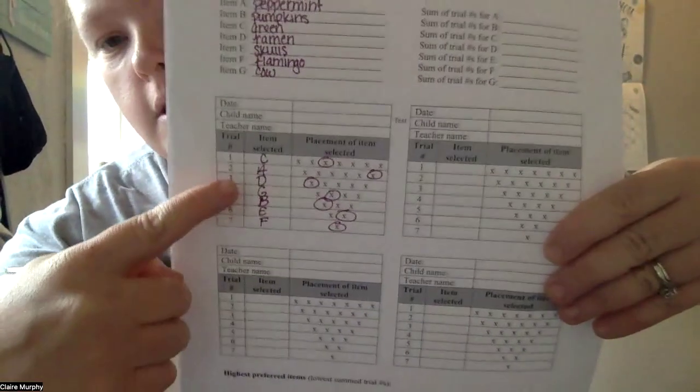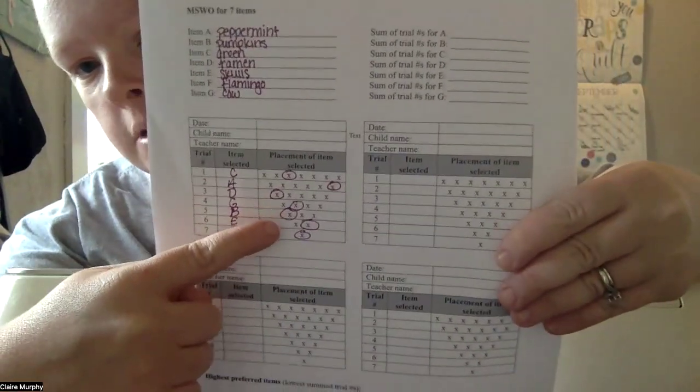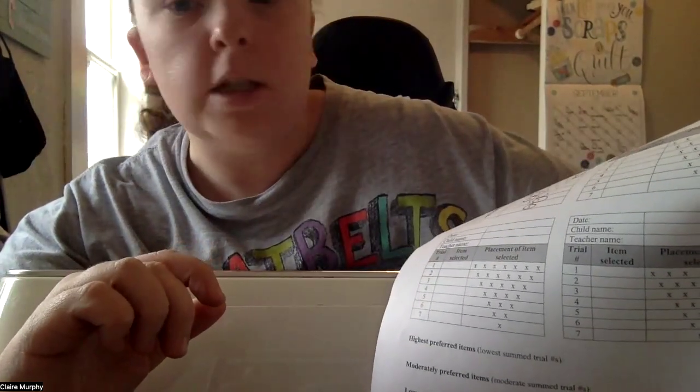And that's how you do it. And then I have my data that I took. So it shows what the item was and then what position they were in. And this tells me the most reinforcing item would have been, in this case, item C, which was the green scrunchie, because that was the item that they picked first.